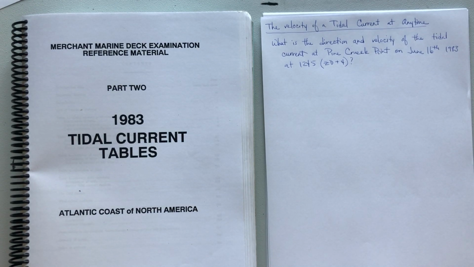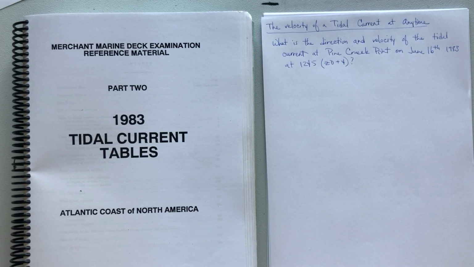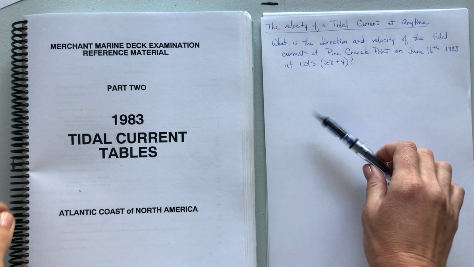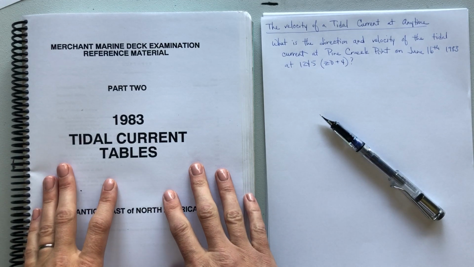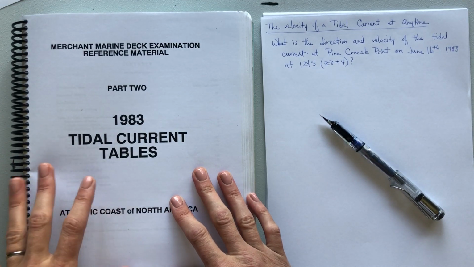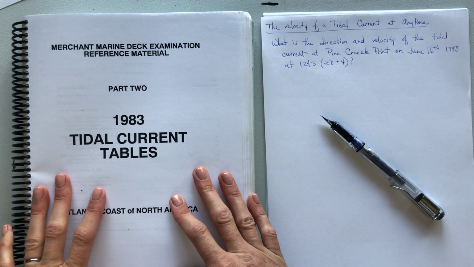Okay, in this video, I'm going to demonstrate how to calculate the velocity of a tidal current at any time. We'll be using this example problem on a scratch piece of paper and the tidal current tables from 1983, which are the testing tables for the U.S. Coast Guard.